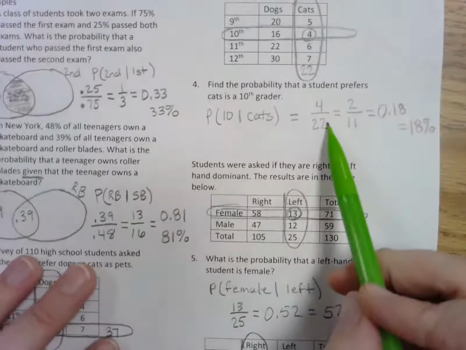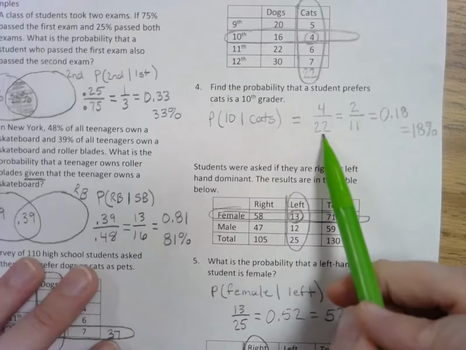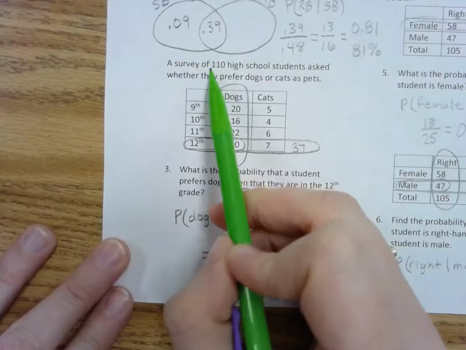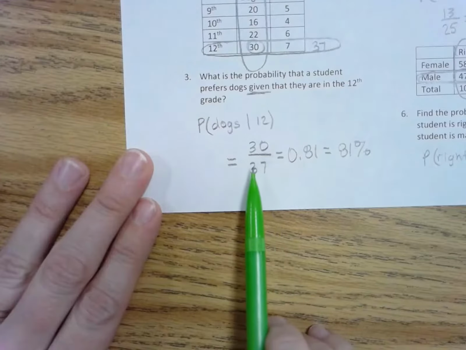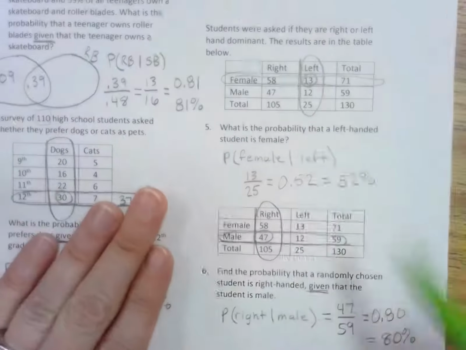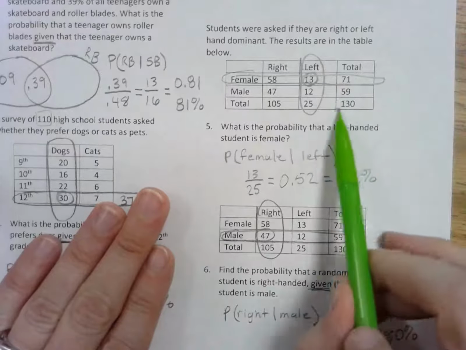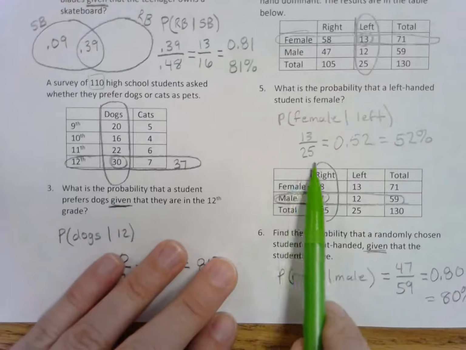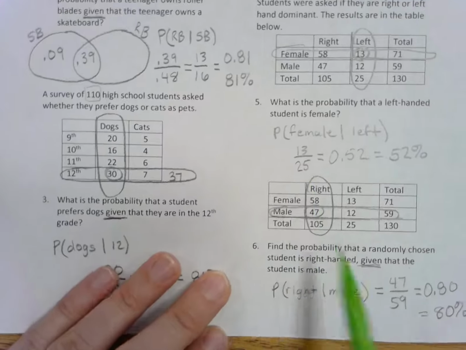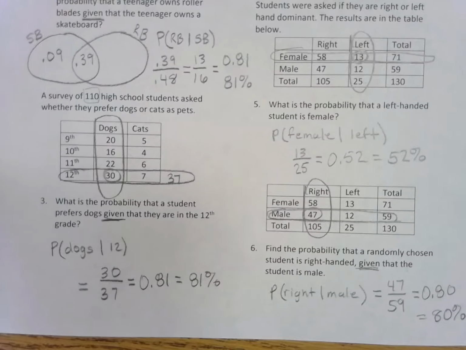You will notice in each of our probabilities, we never divided by the total number. So in examples 3 and 4, we were told that our total was 110. We are not talking about out of the universal set. Same with number 5 and 6. Our total number is 130. We did not use that because we're not referring to our universal set. It's conditional. We're narrowing down to the condition that has been stated.